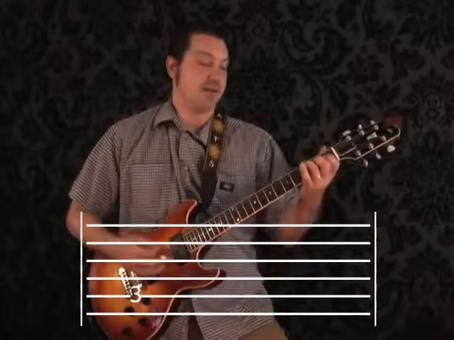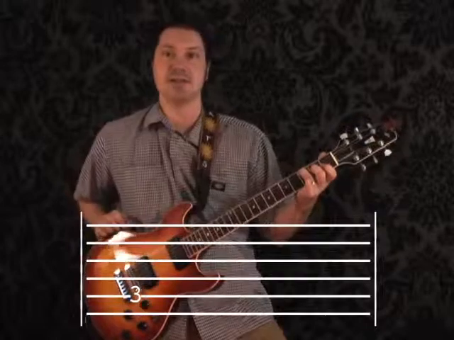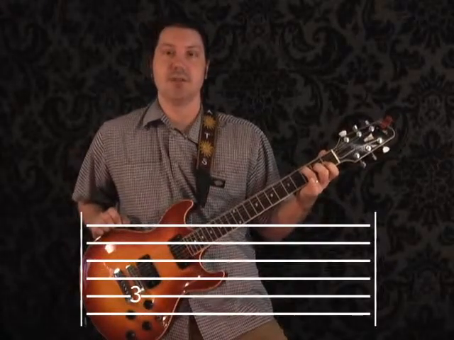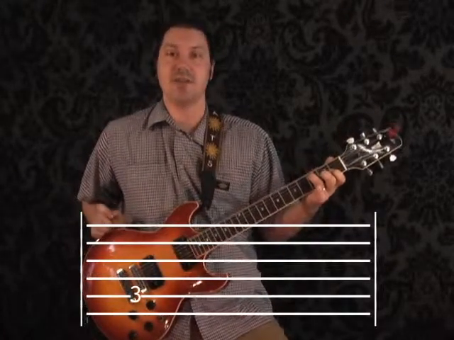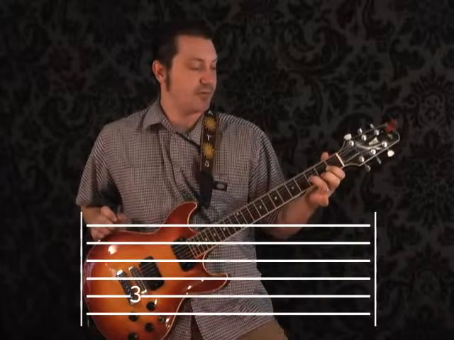Okay, so what if we want to play, say for example, 3rd fret on the A string? Okay, that looks like this. So I'm pressing down the 3rd fret and I'm on the 5th guitar string. 1, 2, 3, 4, 5. That's called the A string.